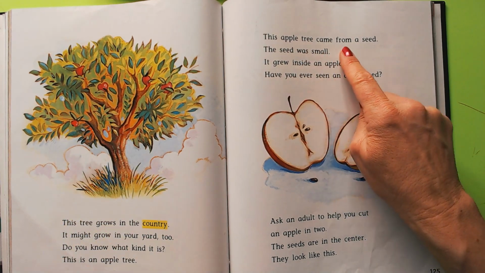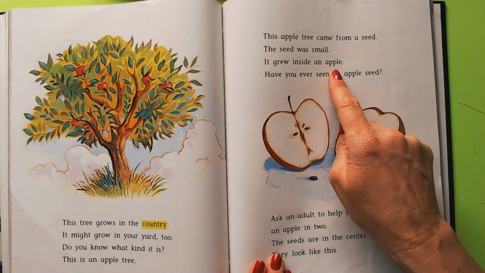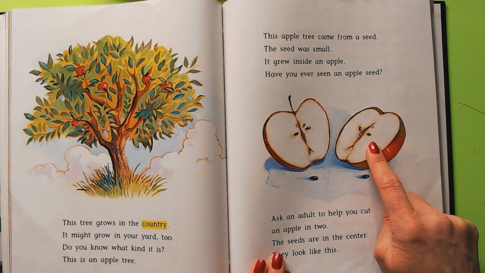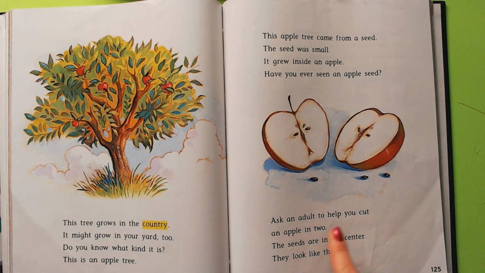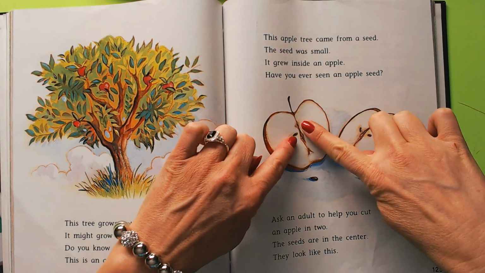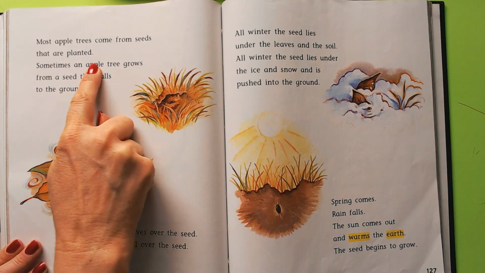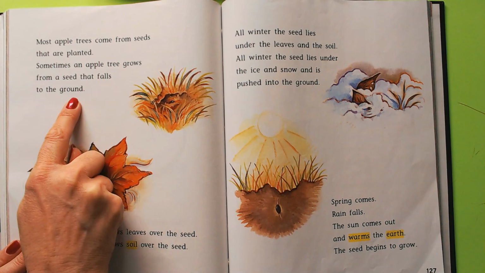This apple tree came from a seed. The seed was small. It grew inside an apple. You see them? Have you ever seen an apple seed? I think you have. Ask an adult, that means a person who's already grown up, to help you cut an apple in two. The seeds are in the center. They look like this. The center means the middle part. Most apple trees come from seeds that are planted. Sometimes an apple tree grows from a seed that falls to the ground.